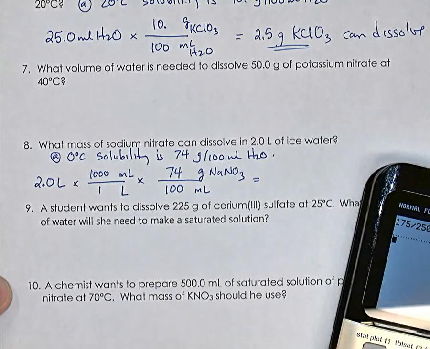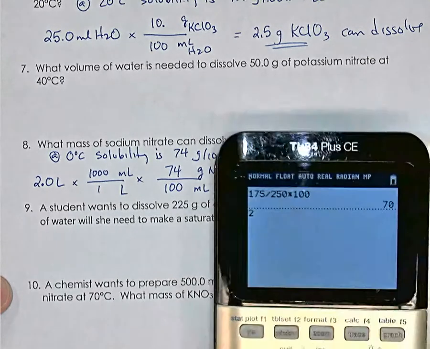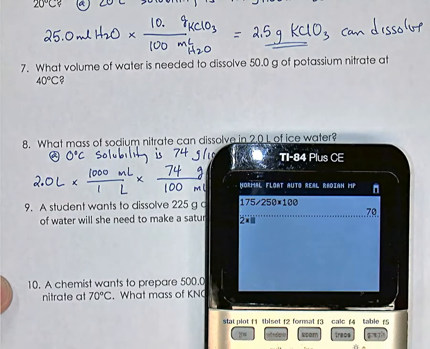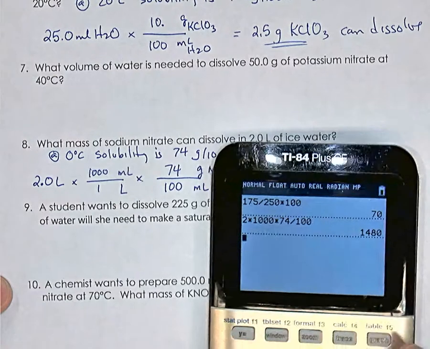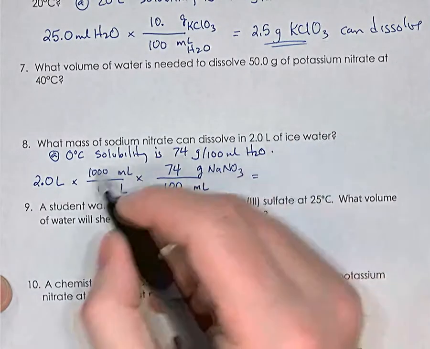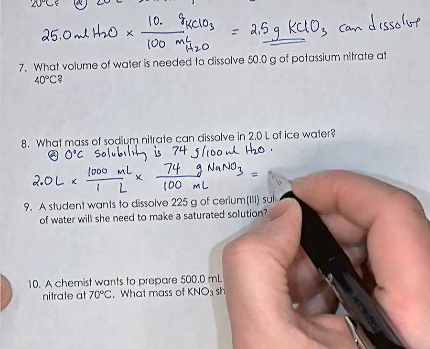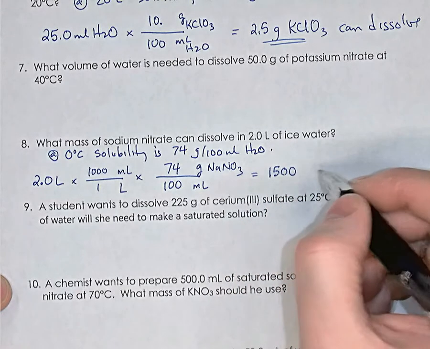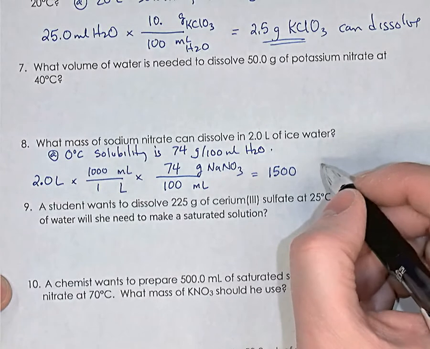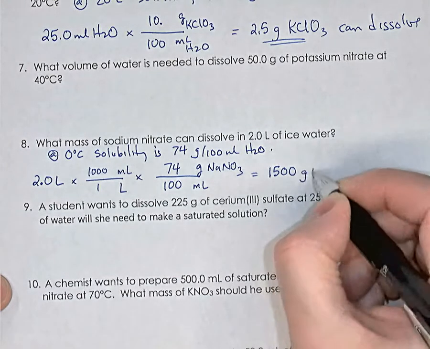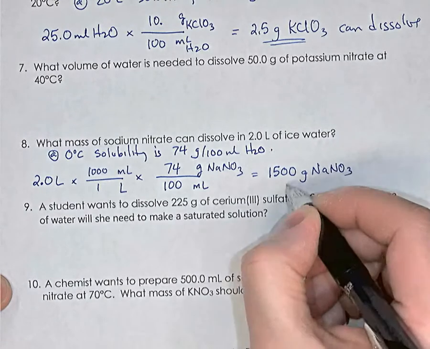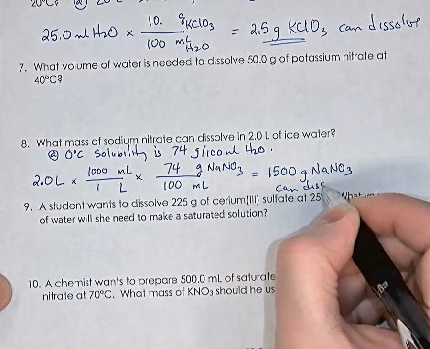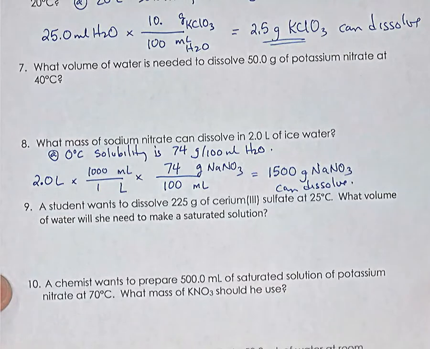So 2 times 1,000 times 74 divided by 100 equals 1,480, but I can only keep 2 significant digits, so I'll call that 1,500, or using scientific notation, 1.5 times 10 to the 3 grams of sodium nitrate can dissolve. All right.